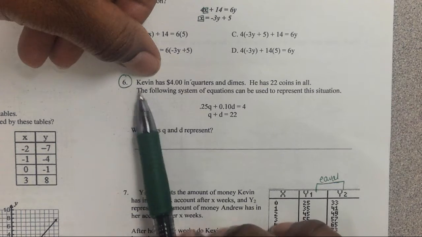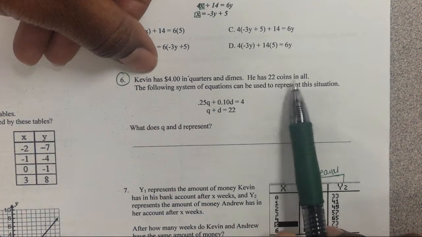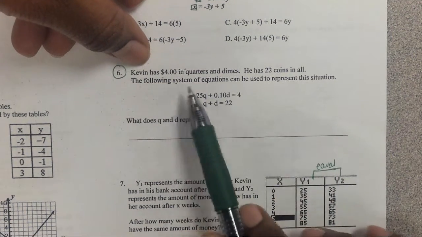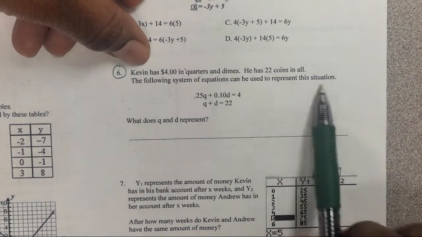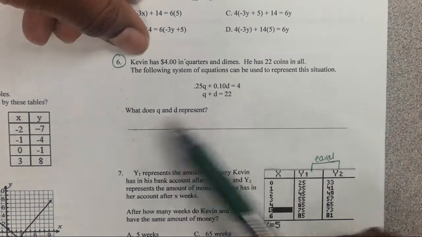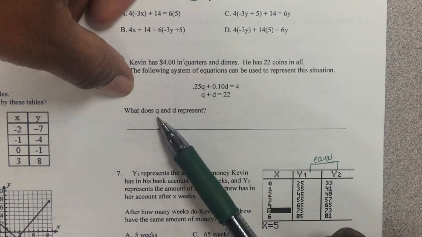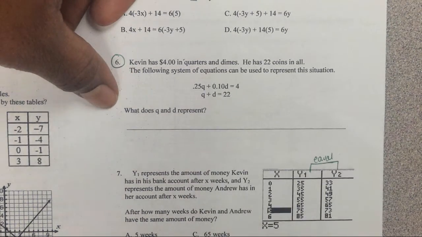If you look at number 6, it says Kevin has $4 in quarters and dimes. He has 22 coins in all. The following system of equations can be used to represent the situation. So they give you the equations. Do they ask you what is the solution? No. It says, what does Q and D represent?